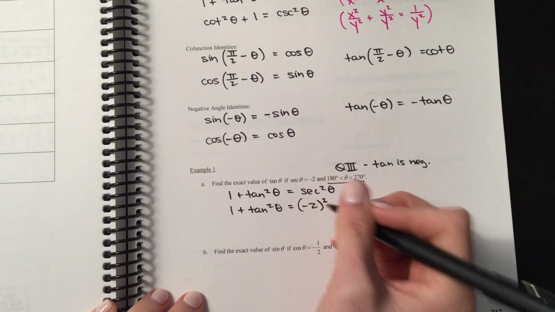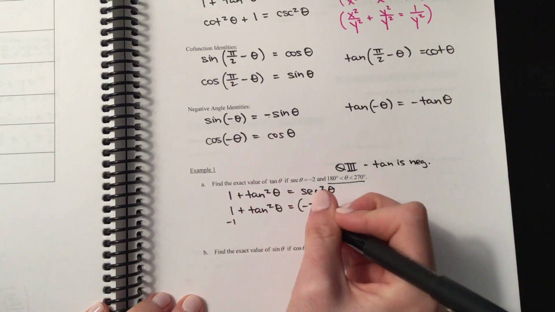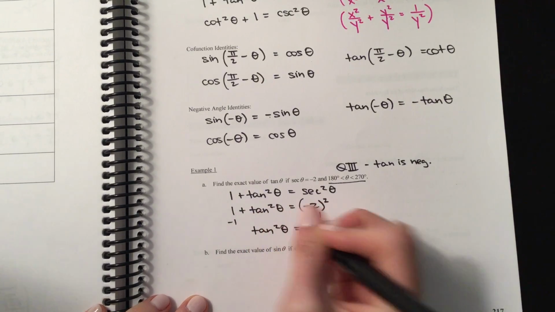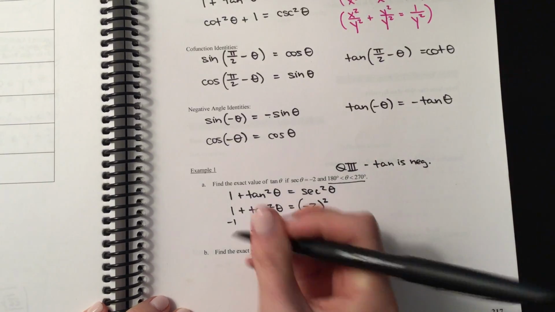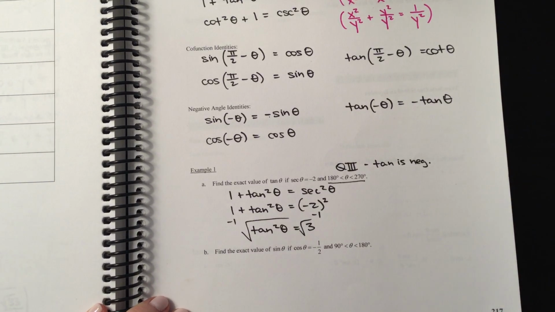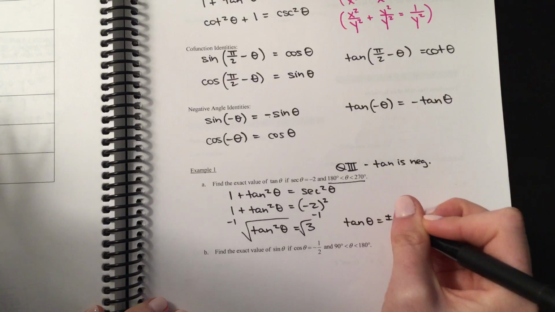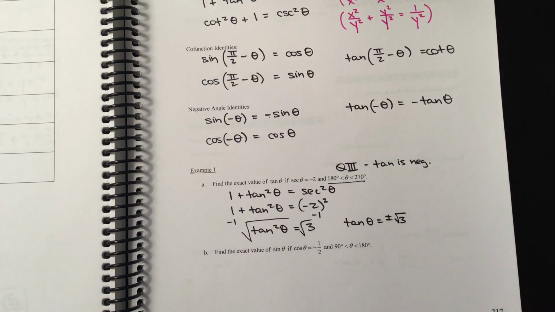So we've got -2 squared, that ends up being 4. I'm going to subtract this one from both sides. So I have tangent squared is equal to 4 minus 1, which is 3. And then finally I take the square root of both sides, so I get just tangent by itself. And so I end up with tangent of theta equals either plus or minus the square root of 3. Because remember, when you square root in a situation like this, you should always have plus or minus.